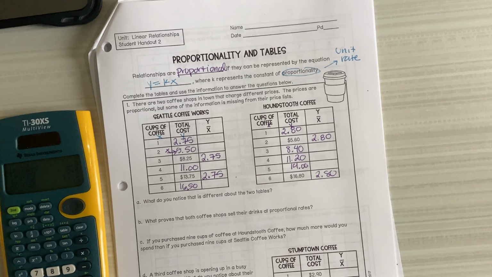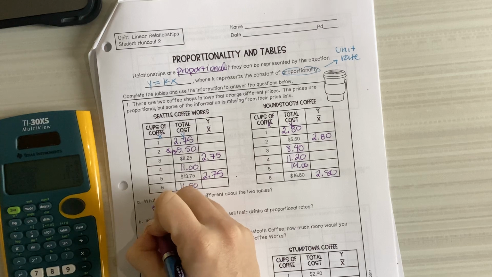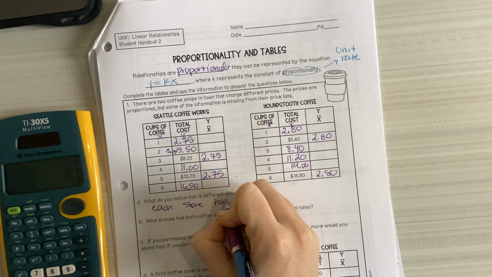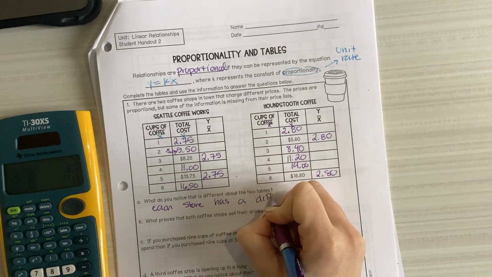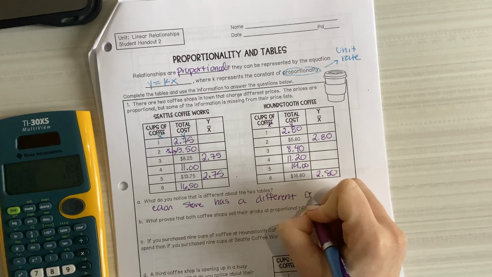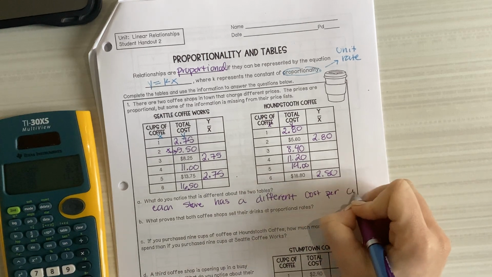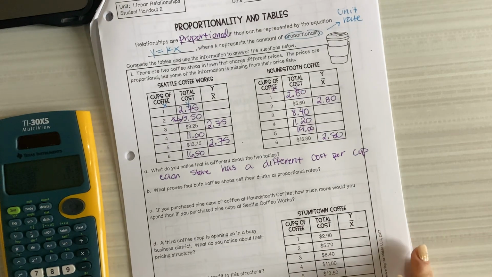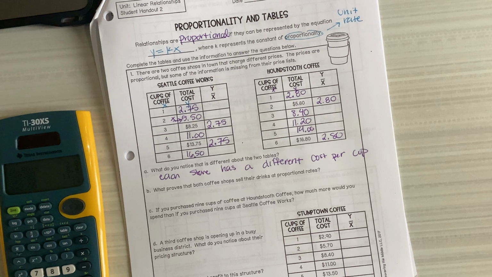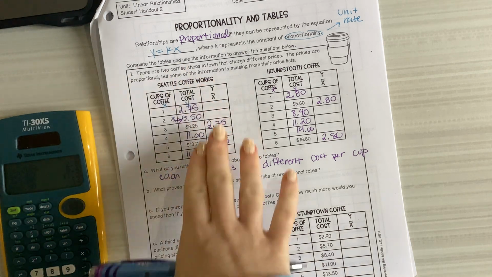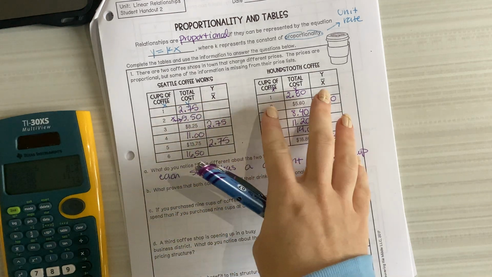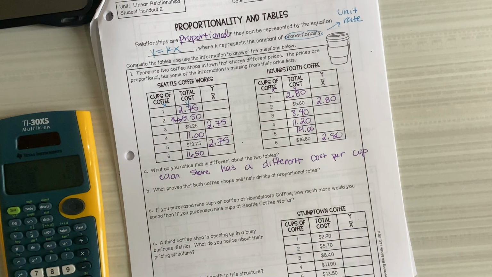So the main thing I'm seeing that is different is each shop has a different cost per cup. Two different stores, two different prices. That's reasonable. But how do we know that each one is proportional? How do we know that at Seattle, the cups of coffee to the cost is proportional? How do we know that for Houndstooth Coffee, it's proportional? Well, what does it mean to be proportional?